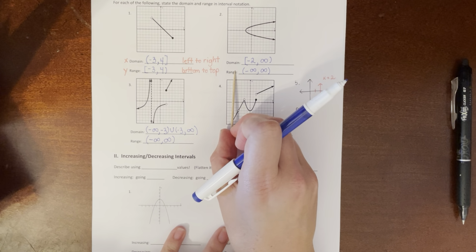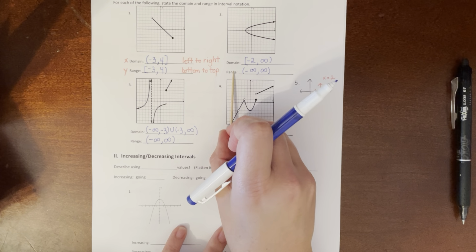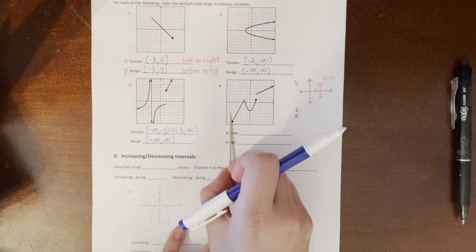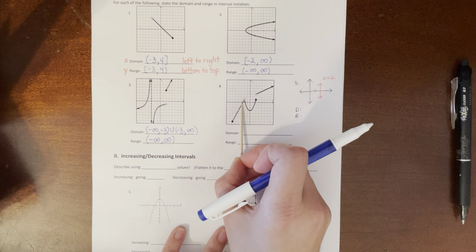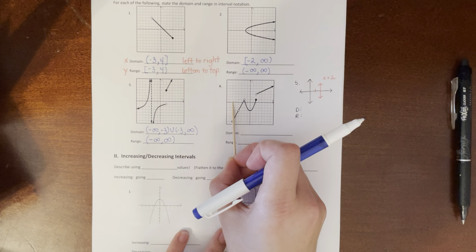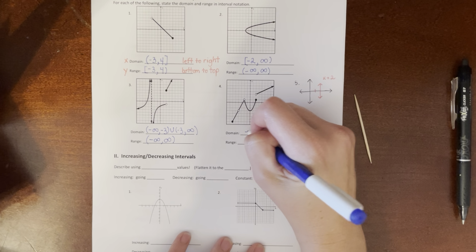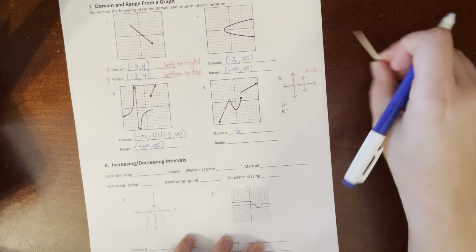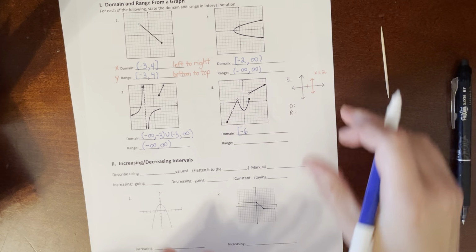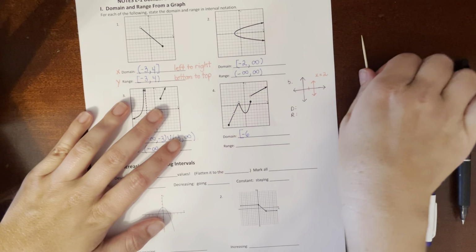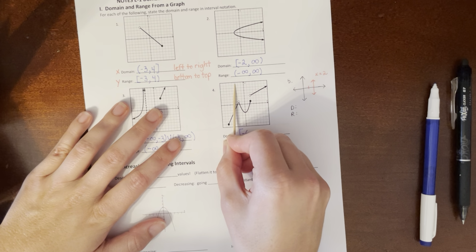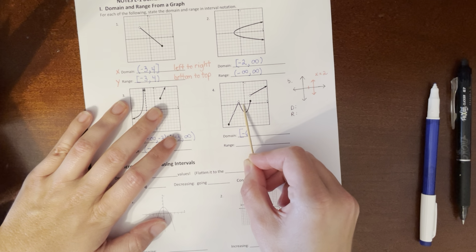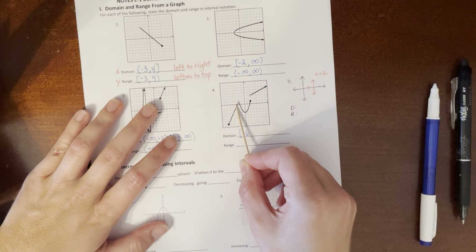Okay, on the left, the first point where my toothpick hits the graph is right here, at x equals -6. Since that point has a solid dot, you're going to use a bracket. And then no part of the graph uses the x value of -4.